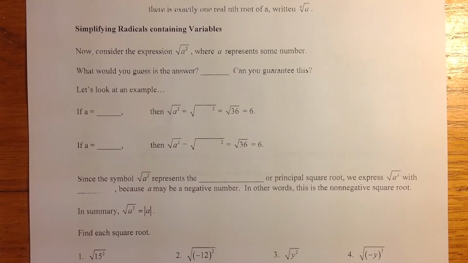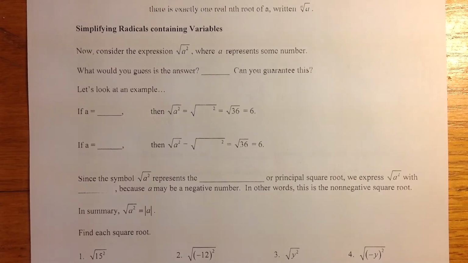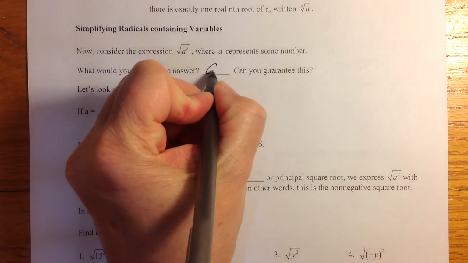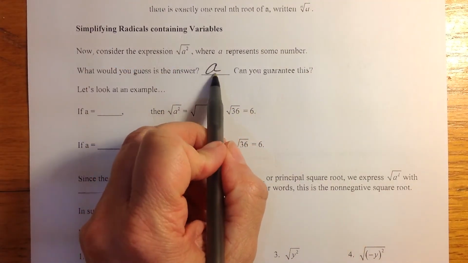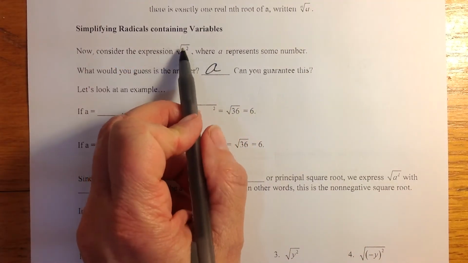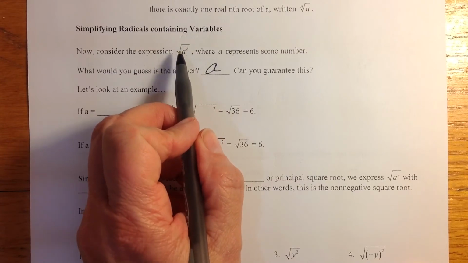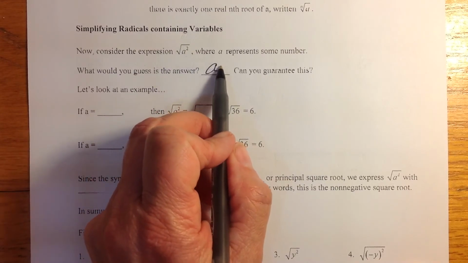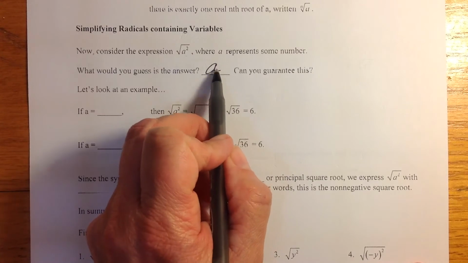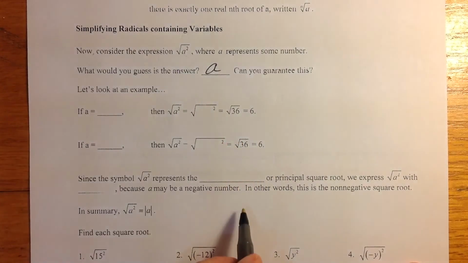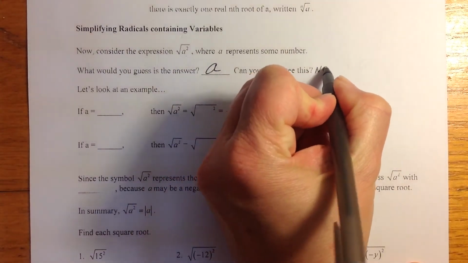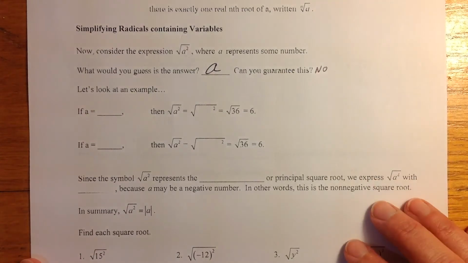So now we're going to talk about simplifying radicals containing variables. So we're going to consider the following expression, the square root of a squared. Well, we might guess that this answer is a because a times a is a squared. And remember, this says we're looking for some value to square to get back a squared. Well, we can't actually guarantee this, all right, because we're just guessing.